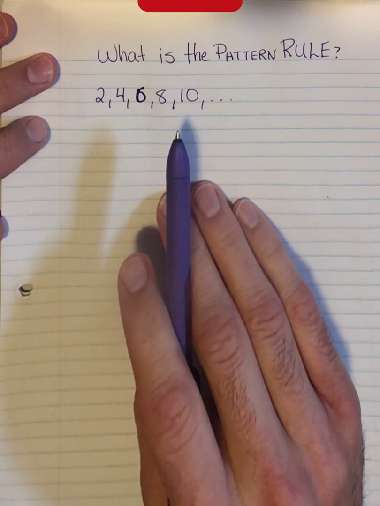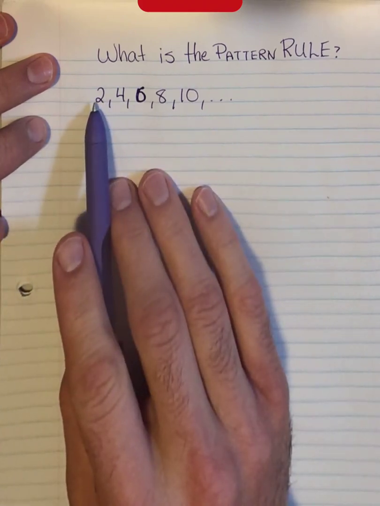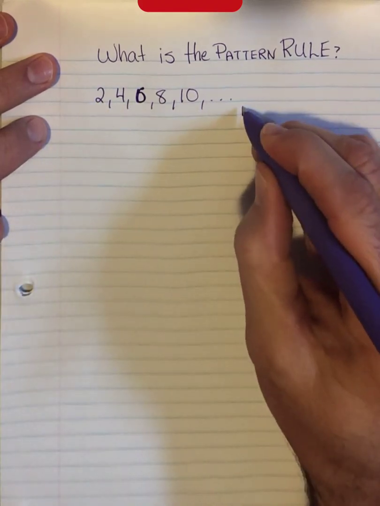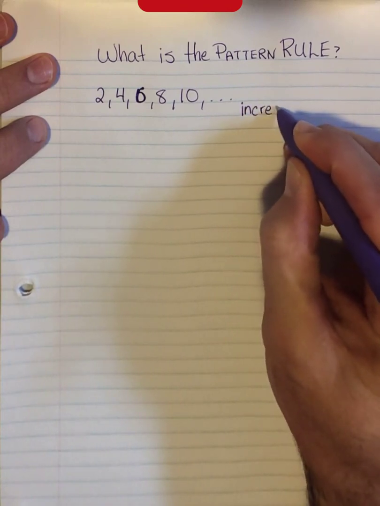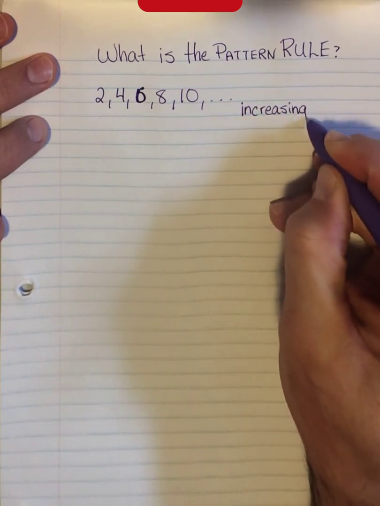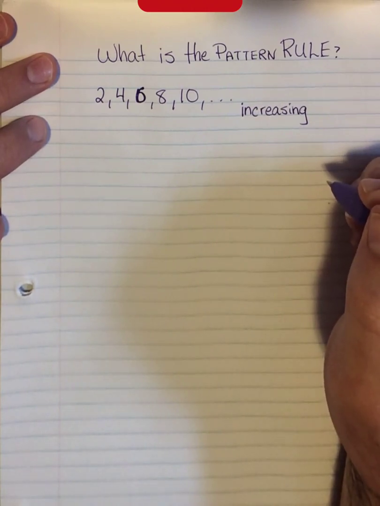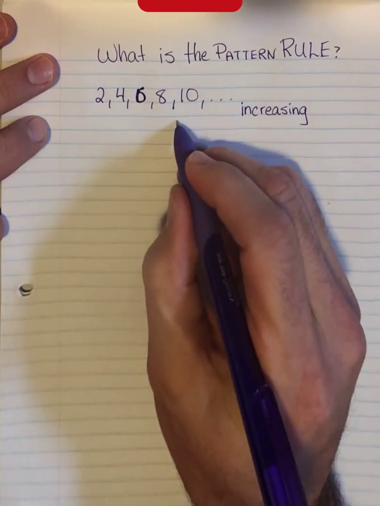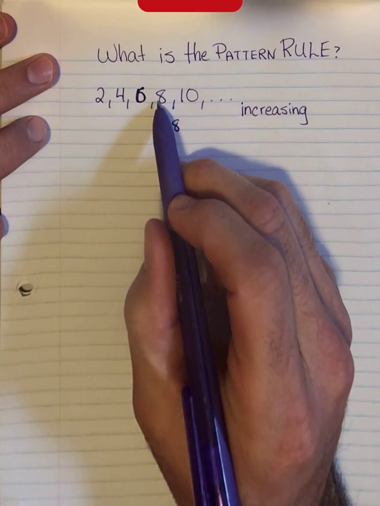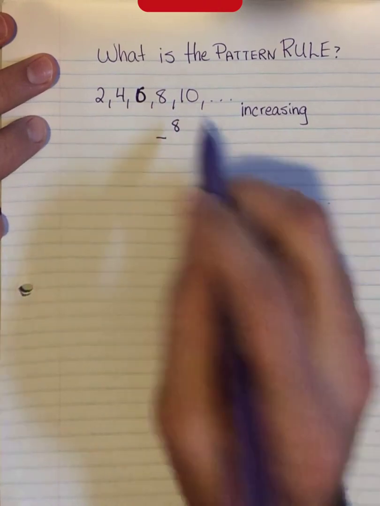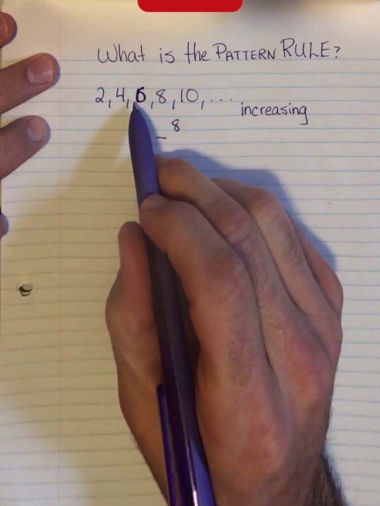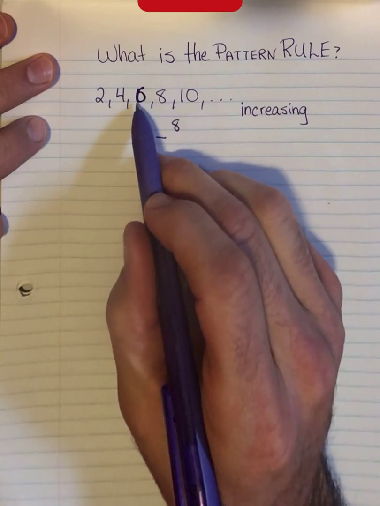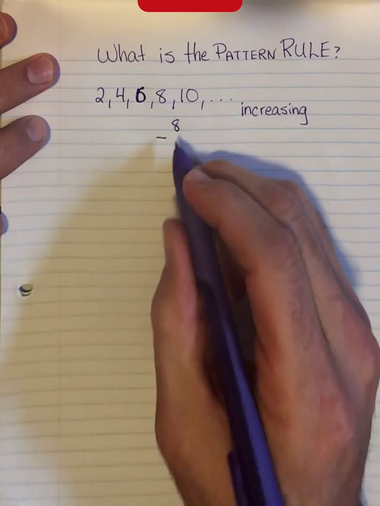So something that I like to do if it's increasing, because this pattern is increasing, it's going up, so this is an increasing pattern. When I know it's an increasing pattern, I pick one of the numbers. Let's say I pick number 8. Okay, I'm just going to write that here. I'm going to subtract the number on the left side, the number that comes before it in the pattern. So the number 6 comes before it.